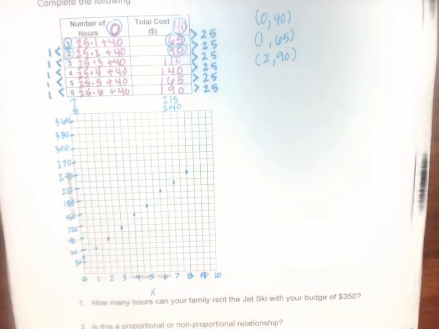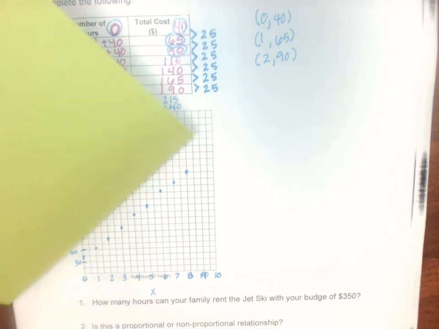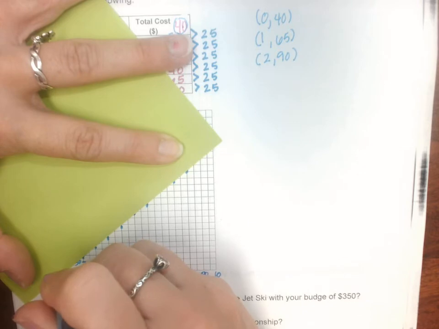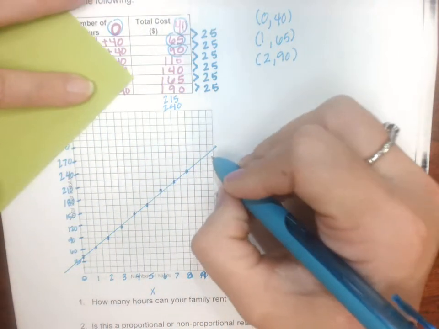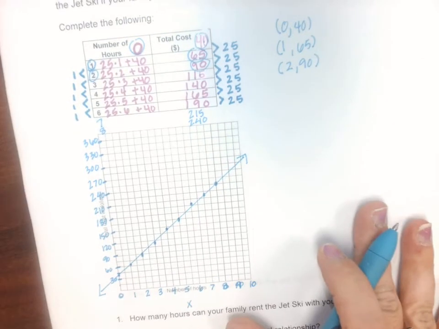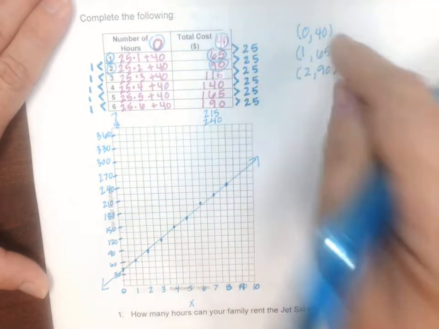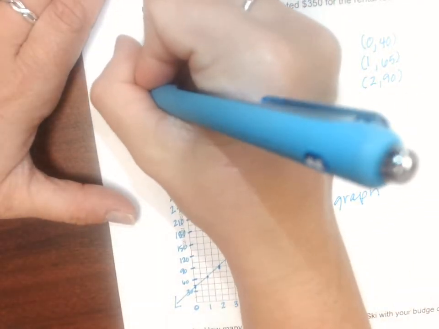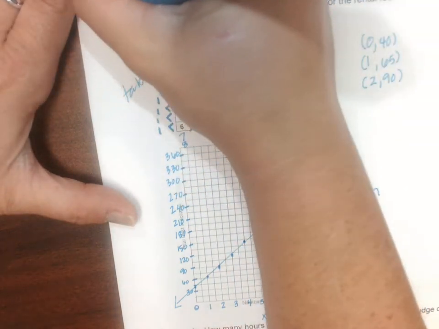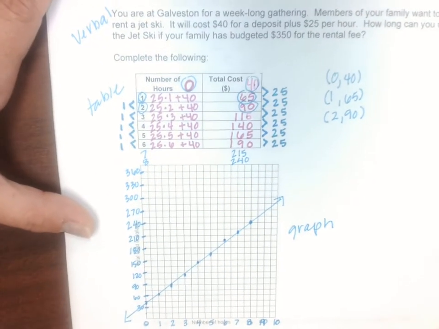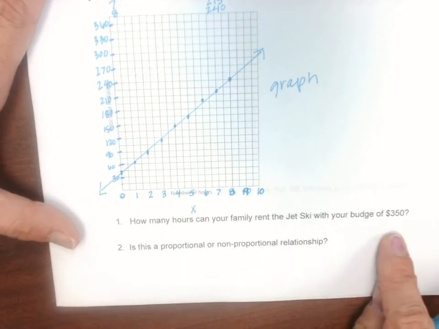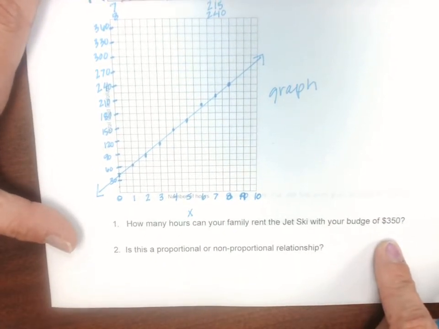All right, and then from here I can connect, and this linear, right, represents my jet ski example. So this would be my graph. This is my table, and this is my verbal, right? You've got all 3 pieces there. So how many hours can we budget at 350?